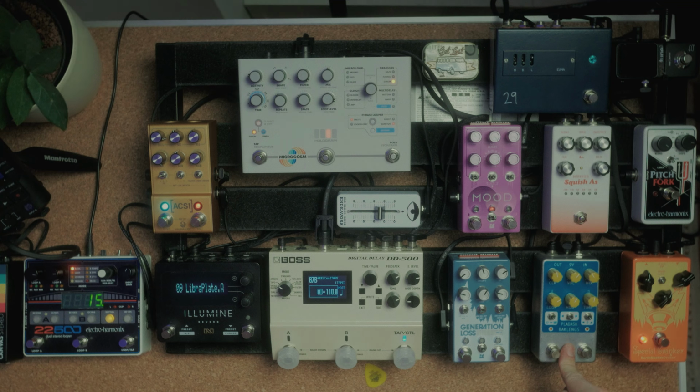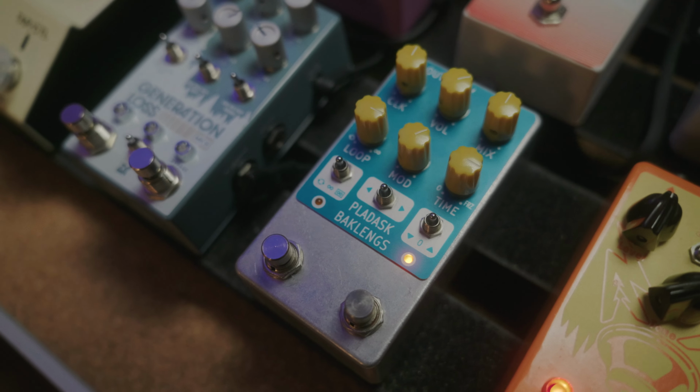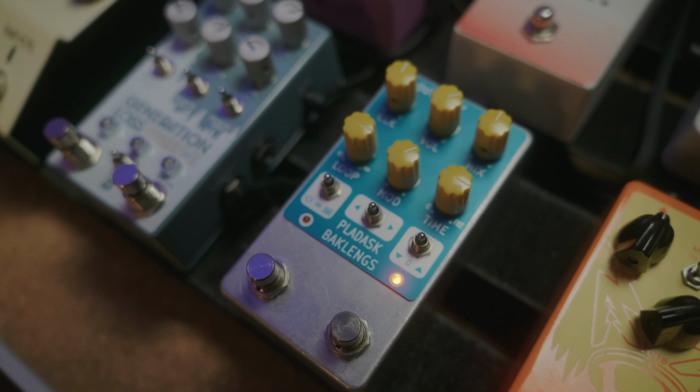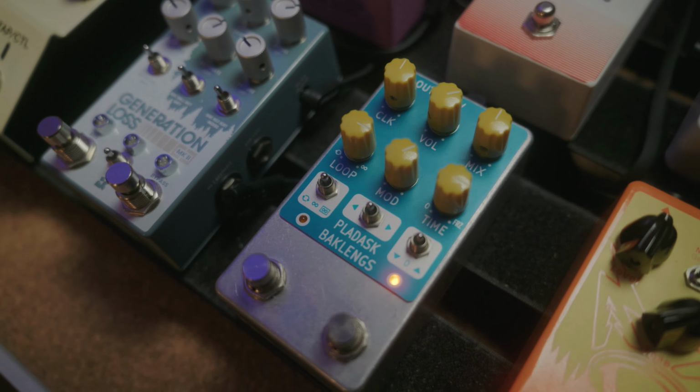One of my favorite pedals just to play around with and just get lost in its sound and building soundscapes is the Baklengs by Pedals, and that's a granular delay which has some features which are making that one pretty unique, and it sounds like this.